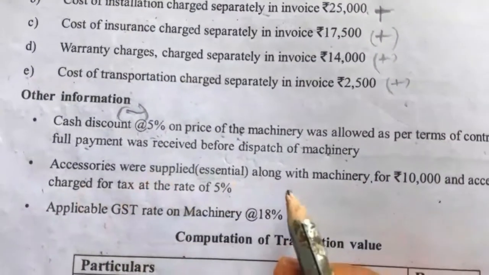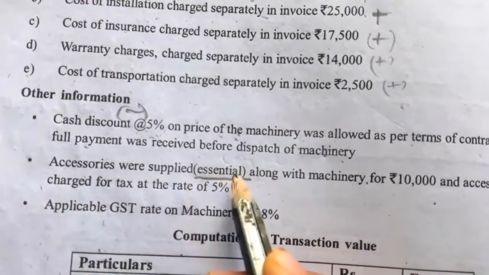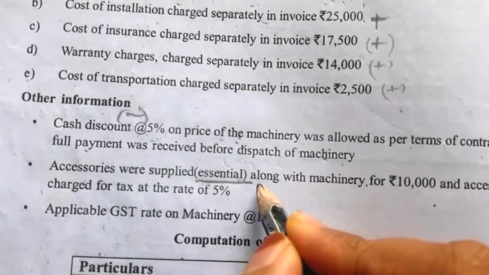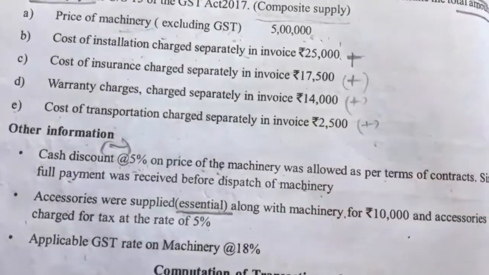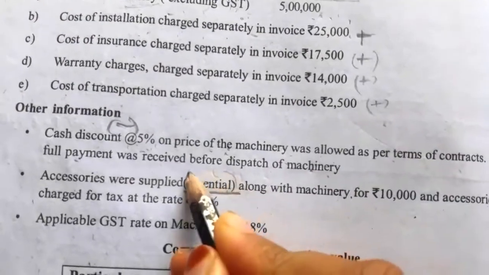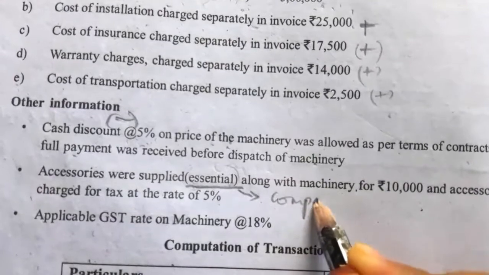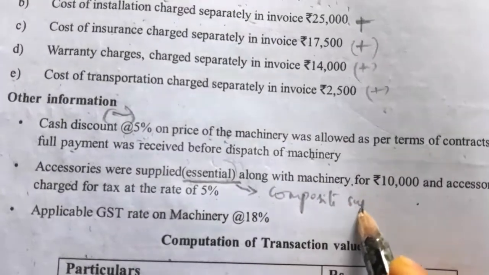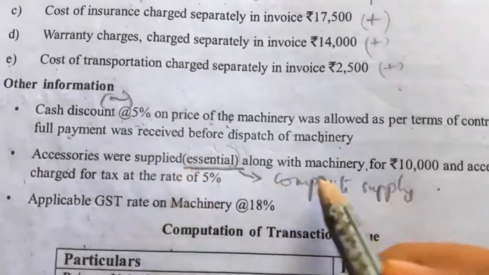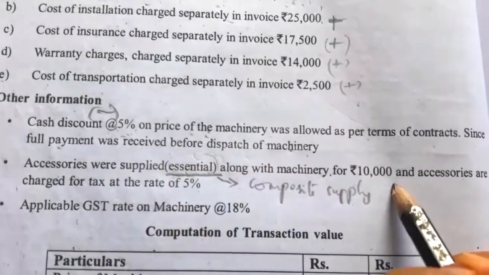Then accessories were supplied. Accessories are supplied, so this is the essential. In the essential, it means it is a composite supply. Here they have directly given composite supply. If they don't give composite supply, then with the words essential accessories we have to assume it is a composite supply. So accessories are supplied along with the machinery which are essential for the working of this machinery.